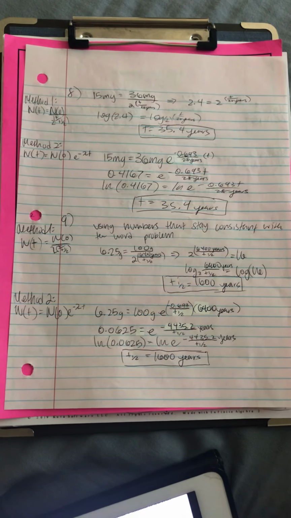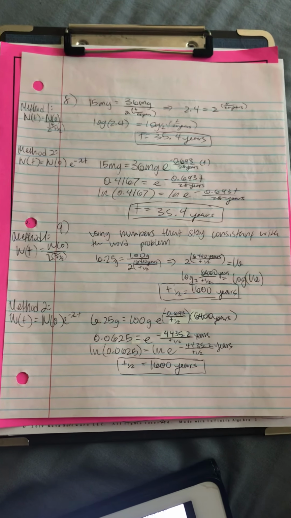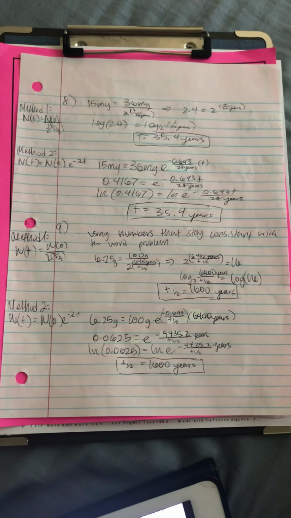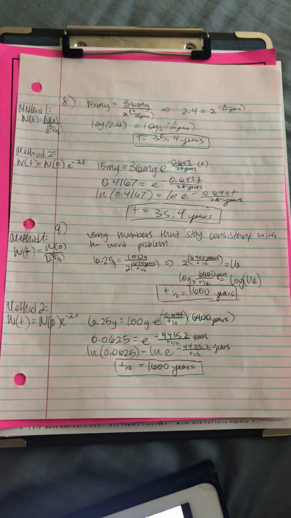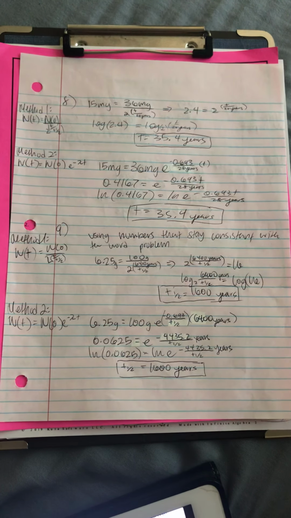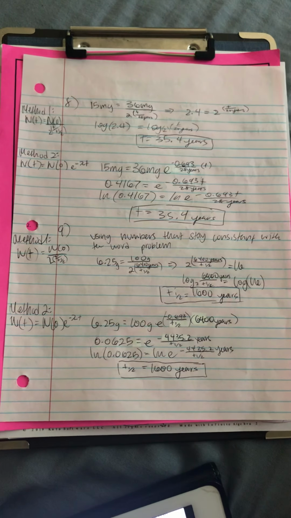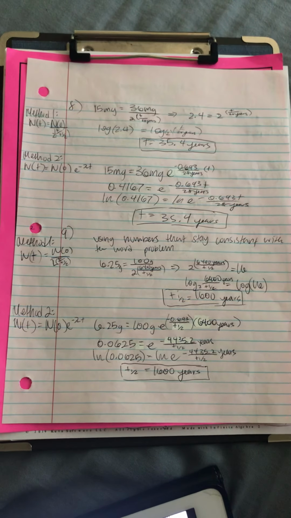You condense it by dividing 15 by 36 and multiplying T to the numerator of the exponent. After that, to get rid of e, you have to take the natural log of both sides, and then the natural log and e cancel out. So then you can multiply 28 over to the answer of the log of 0.4167, and then divide by negative 0.693 to get T equals 35.4 years.